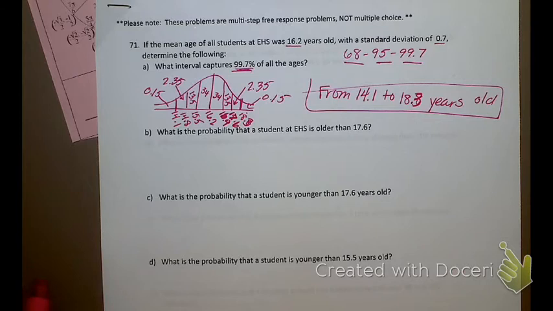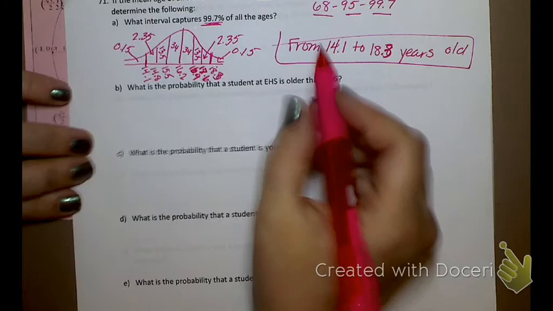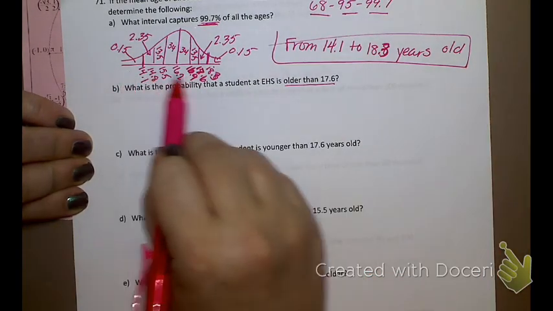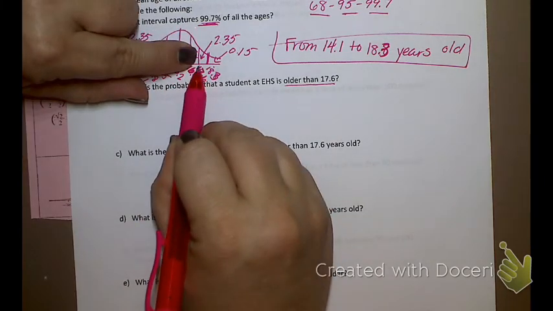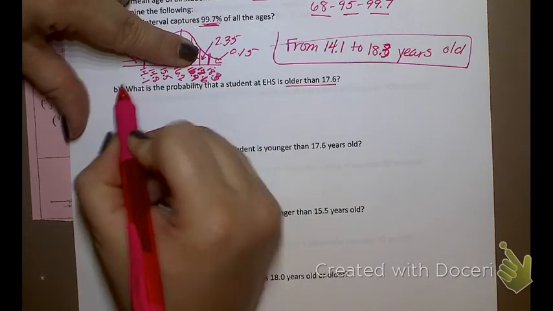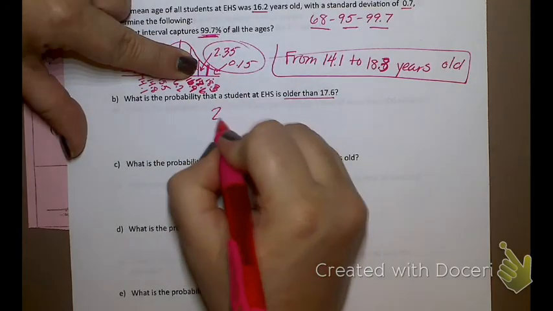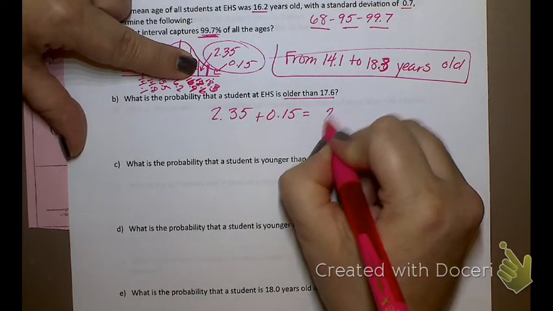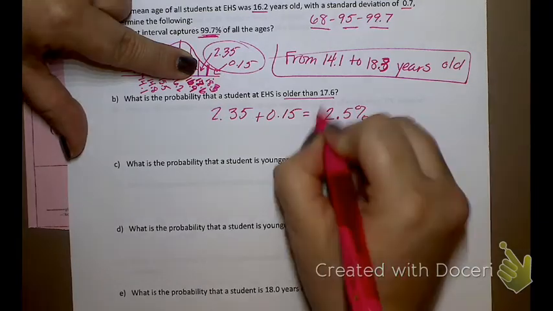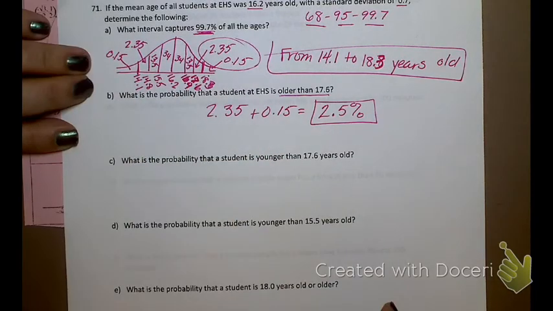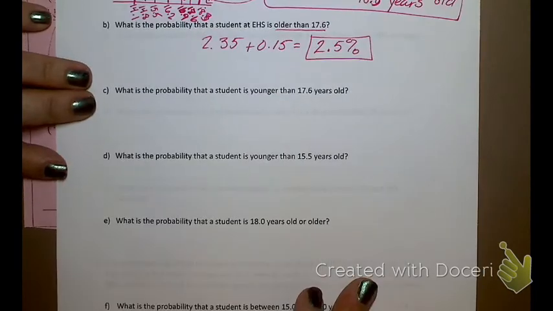Okay. So questions on that? No. All right. What is the probability that a student at EHS is older than 17.6? Is 17.6 one of my numbers here? Yes, right there. Older than would be to the right, correct? Because all the numbers to the left are less than. So I just need to add 2.35 plus 0.15. And what does that get me? 2.5%. If they asked for less than 17.6, I'd be adding all the numbers less than, or to the left of. In fact, they asked me that in the next question.